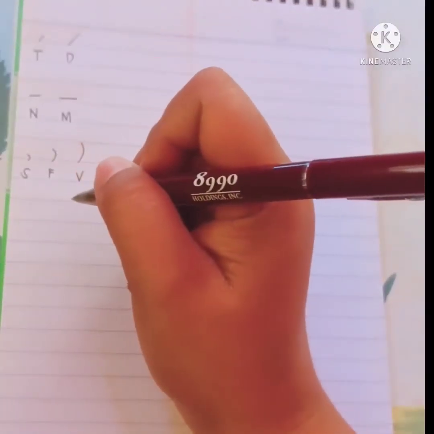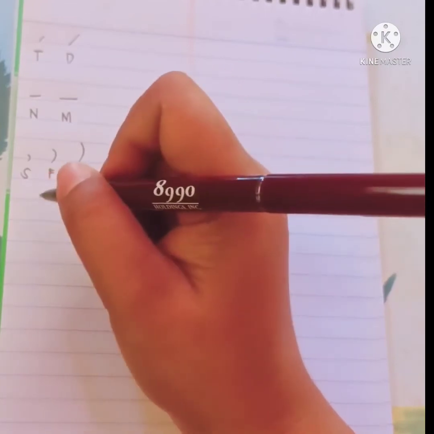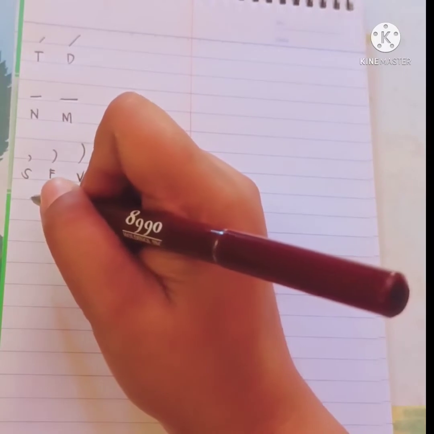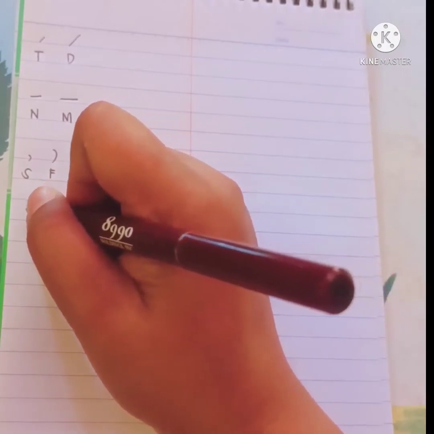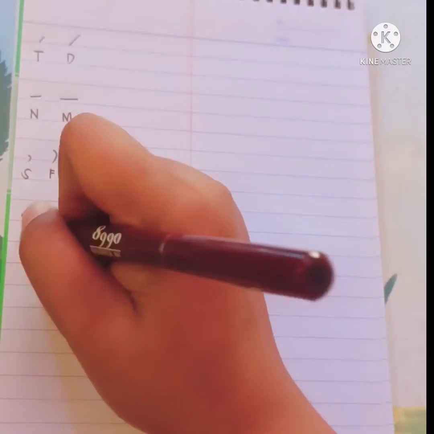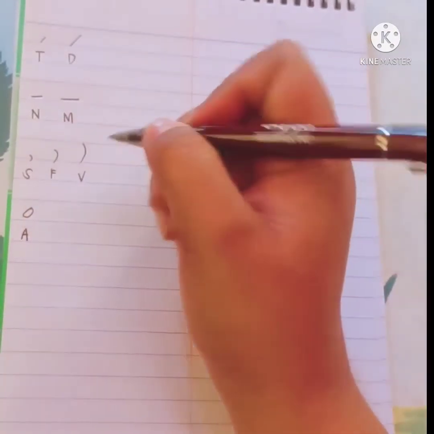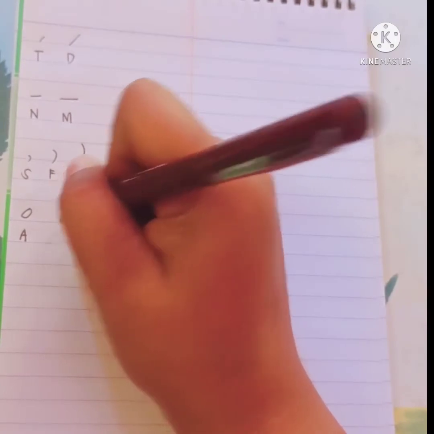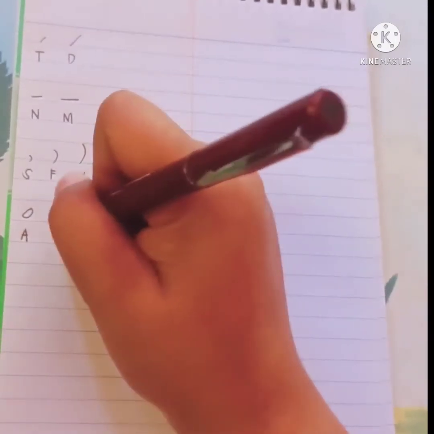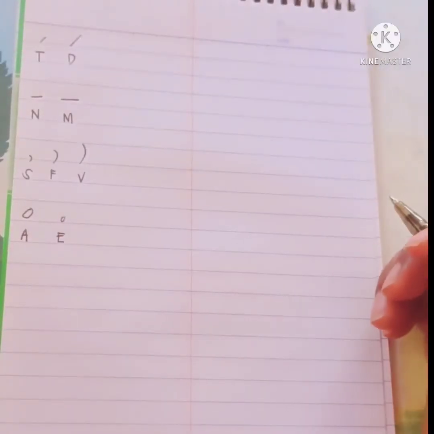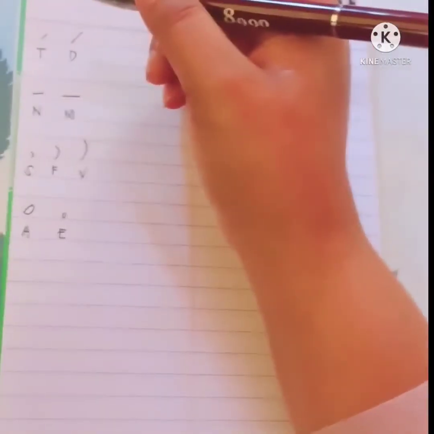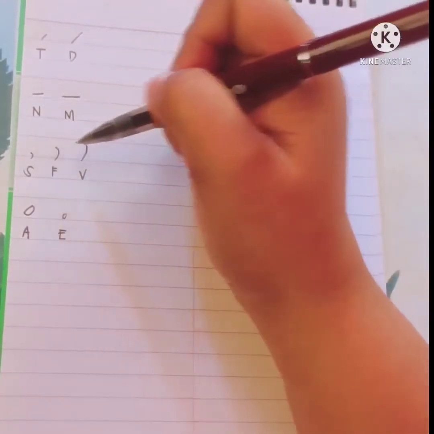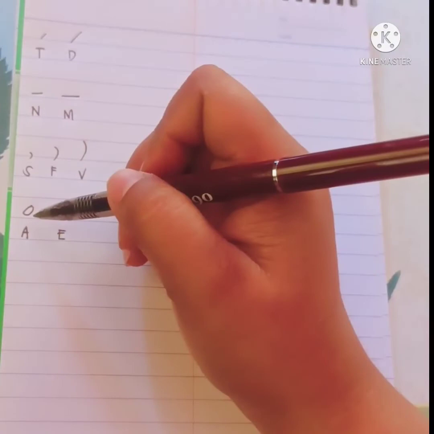So the next one is the vowels. It is represented by a big circle, but not totally a circle. It's slanted like this. This is letter A. The next is the small slanted circle, or letter E. So we already have our 9 letters. The consonants T, D, N, M, S, F, V, and the vowels A and E.